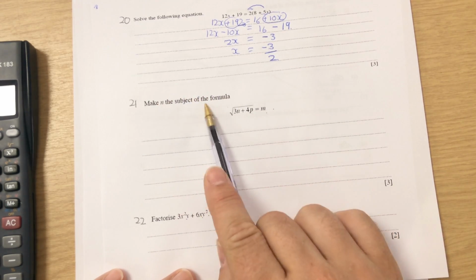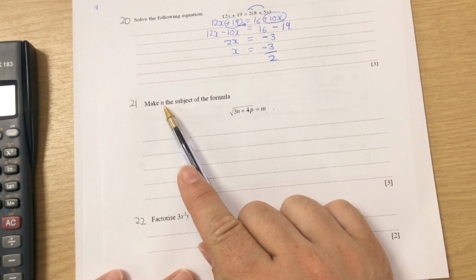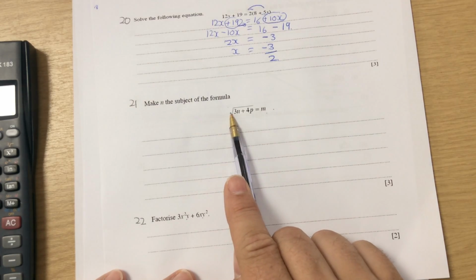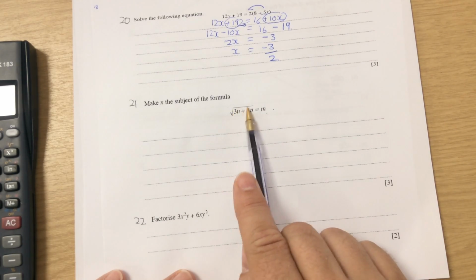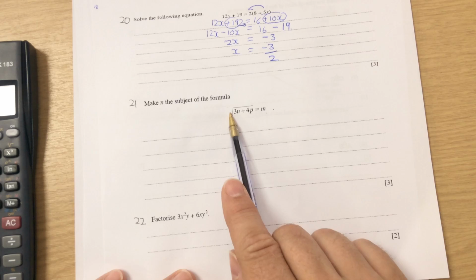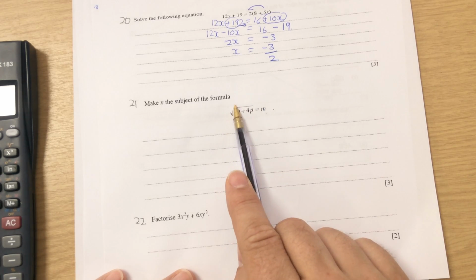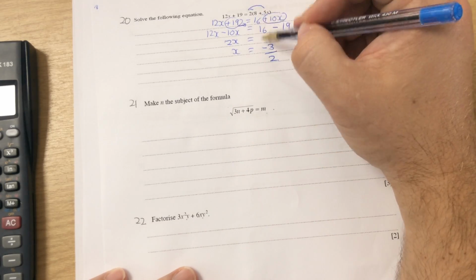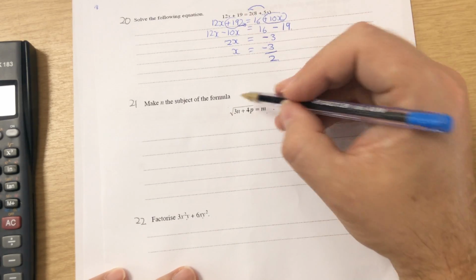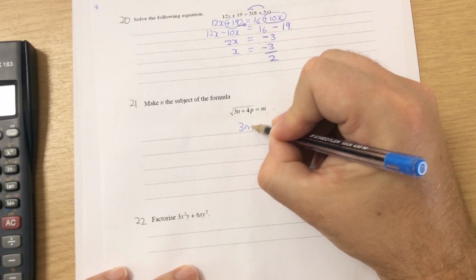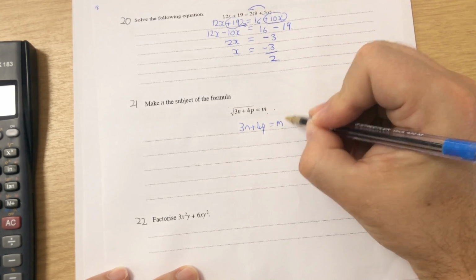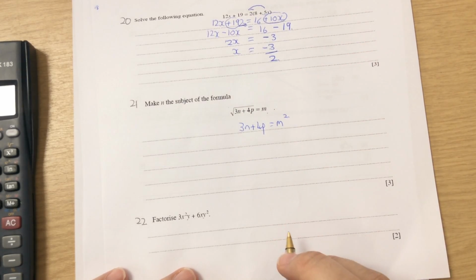Subject of the formula is like an equation, but we want to find what n is, and we have all letters in our answers. So when I'm looking at this, it says the square root of 3n plus 4p. Because all of it is the square root, I need to get everything over the other side. So the first thing, the big thing I've got to get rid of, is the square root. So like previously, where everything becomes opposite, it does that with these questions. So the opposite of square root is square. So to get rid of the square root, it becomes squared.